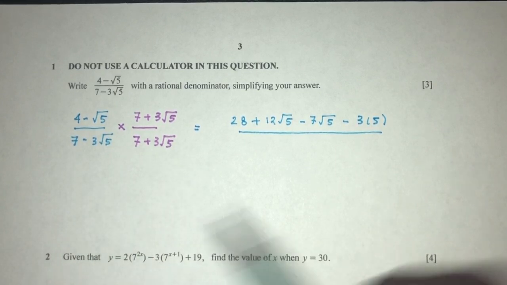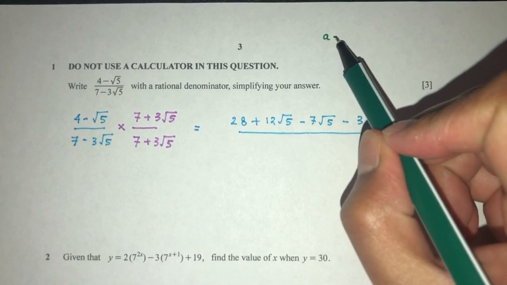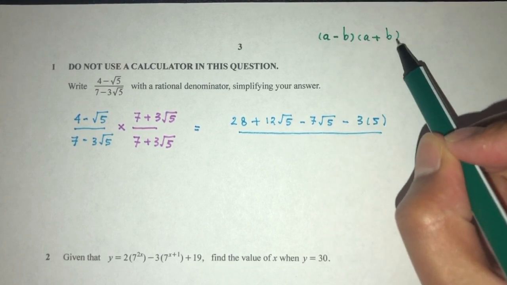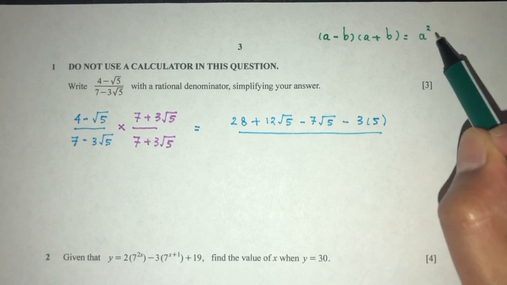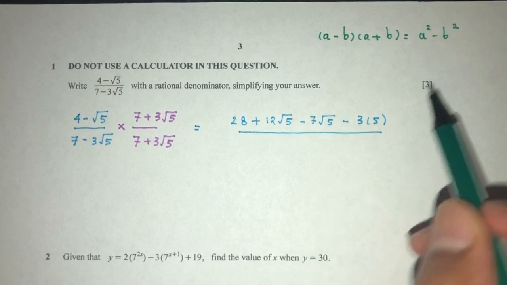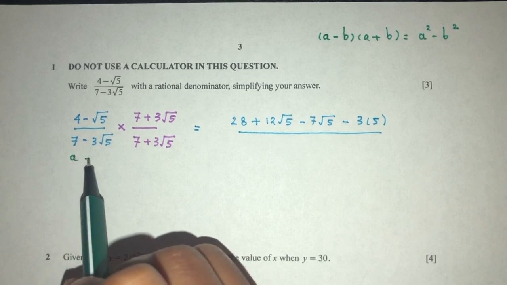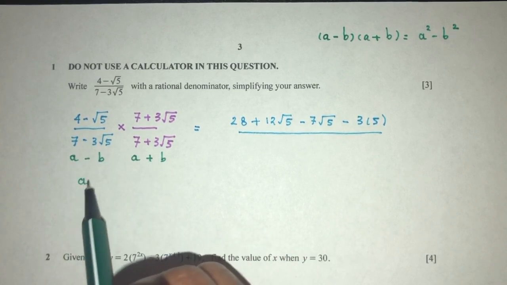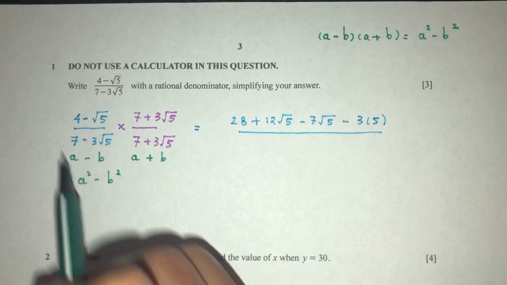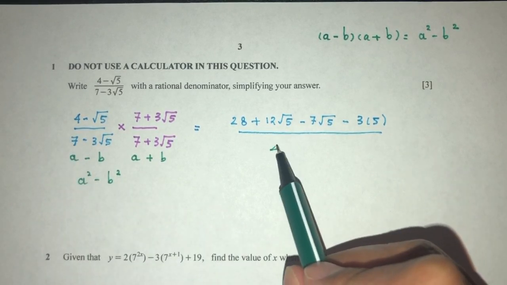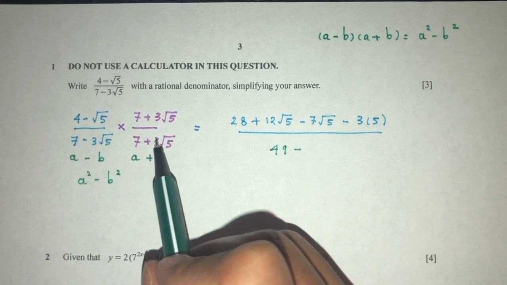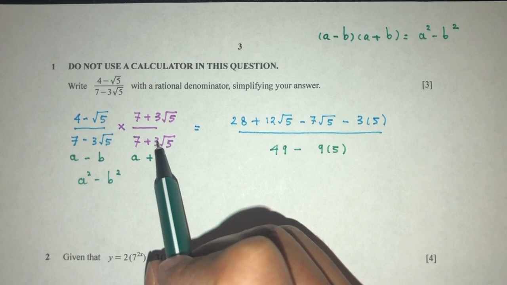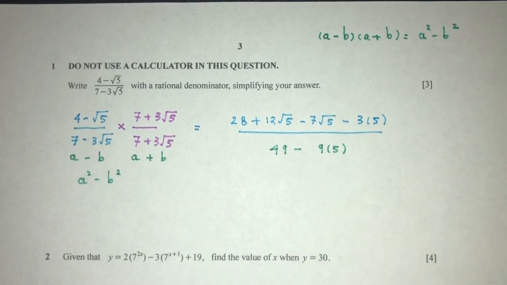So we have seen this before. When we have a minus b times a plus b, we know that it is the same thing as a square minus b square. So in the same way here, this is my a minus b times my a plus b. That will give me a square minus b square. Hence, that will be 7 square, which is 49, minus 3 root 5 square, which will be 9 times 5, right? Because 3 square is 9, and root of 5 squared is 5.